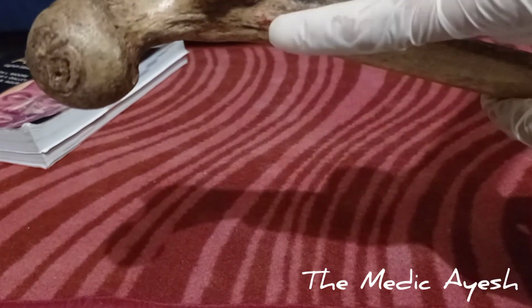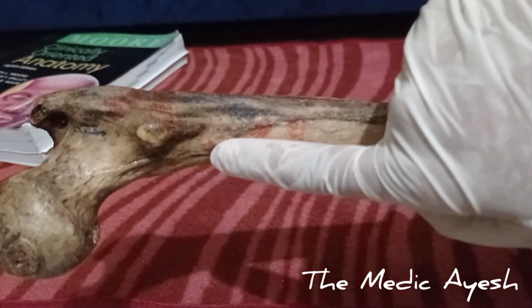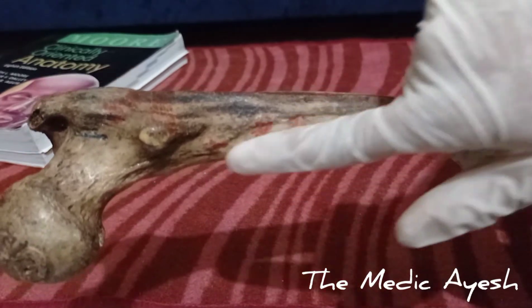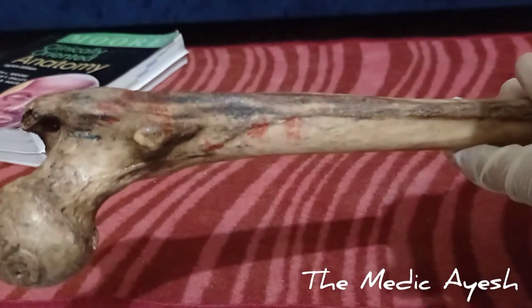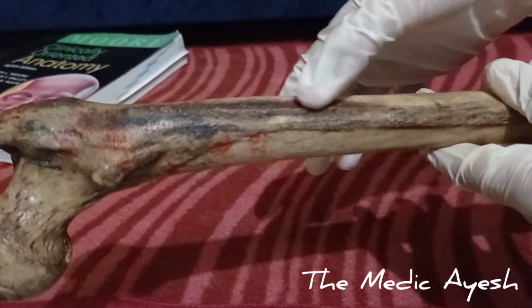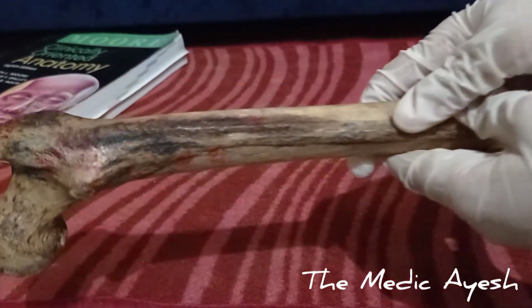You see this line here, this is the pectineal line, and it traverses into the nutrient foramen.